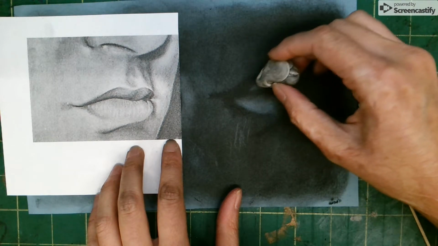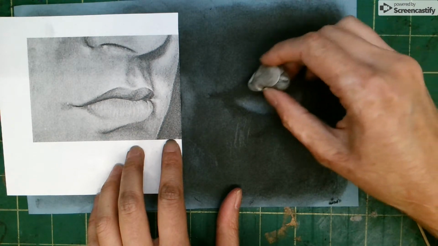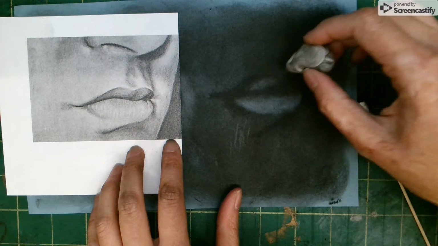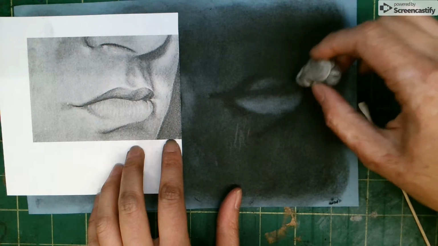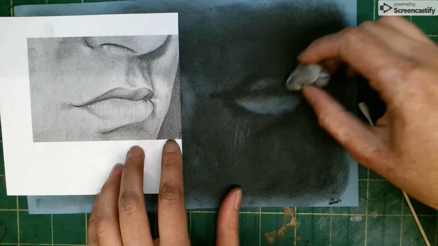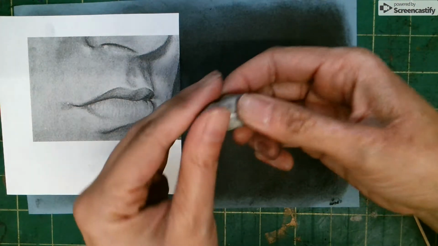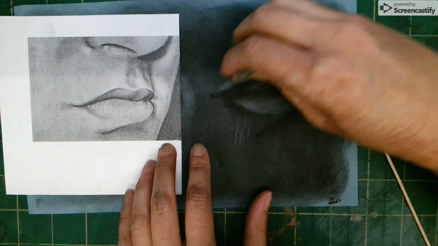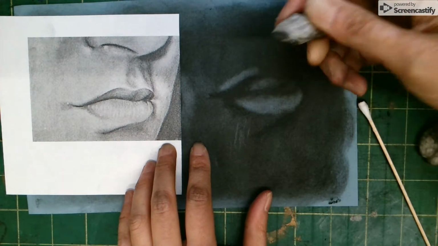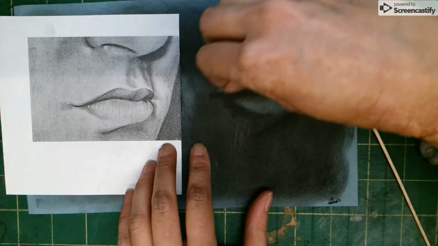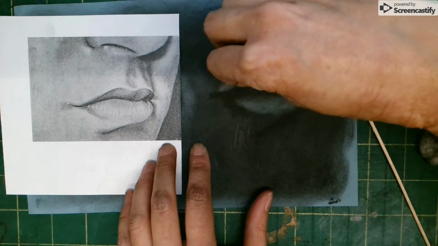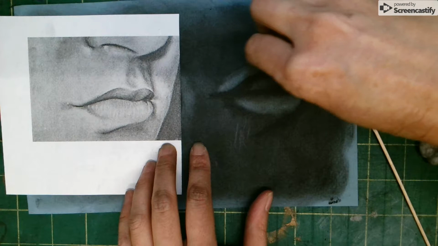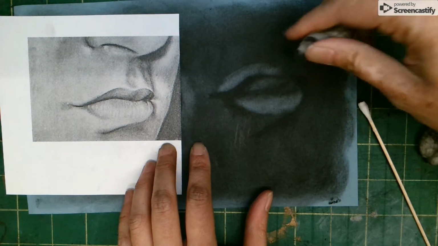It looks like I'm going to have to put some dark value back into the center line because that's getting a little bit out of focus and unclear. And then definitely really getting in there to get that highlight above the top lip because it protrudes out before it recedes back into the face. And that'll give you some nice definition for your lips.